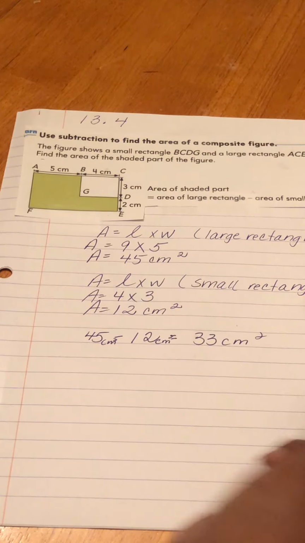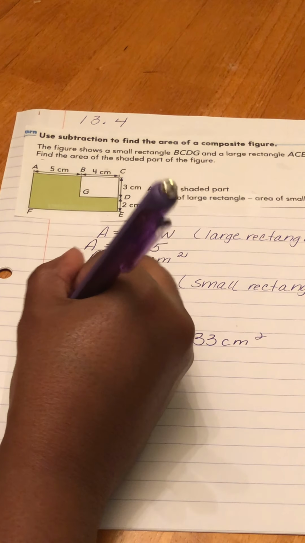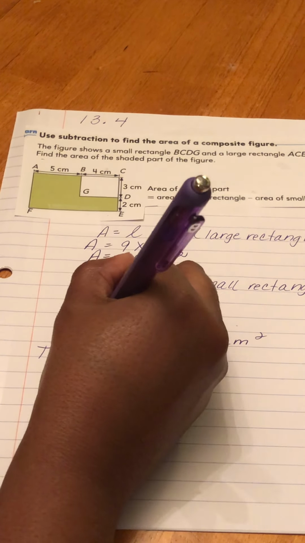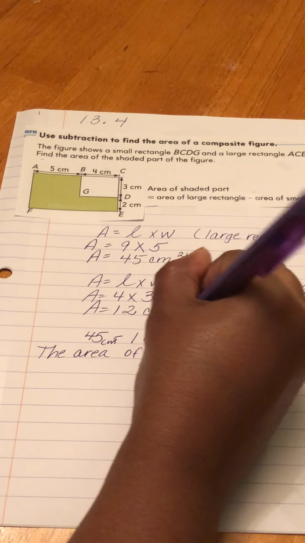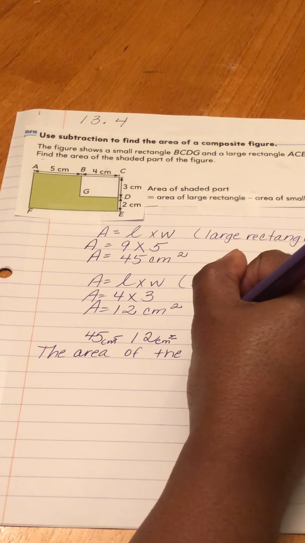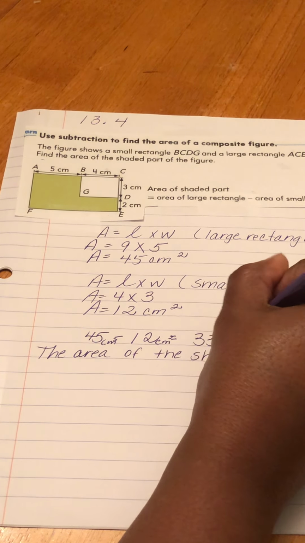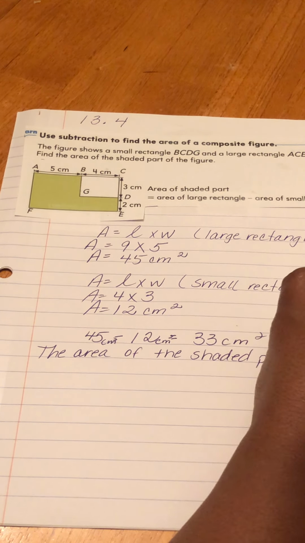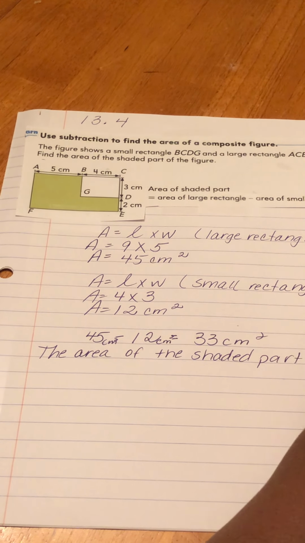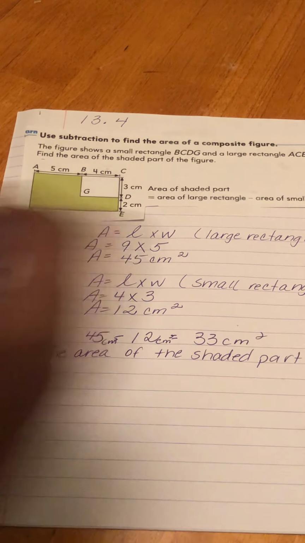Okay, this is a word problem, so I'm going to write the area of the shaded part is 33 square centimeters.